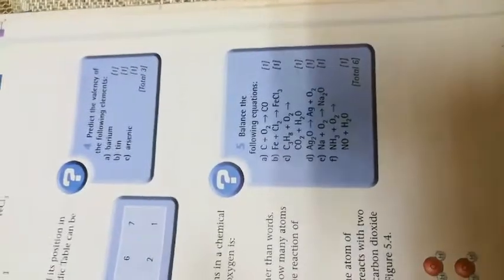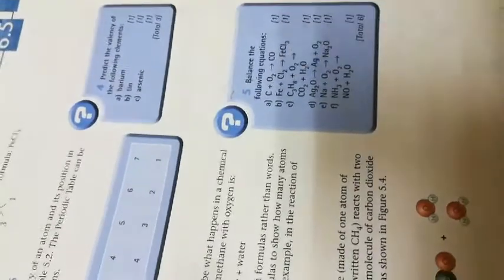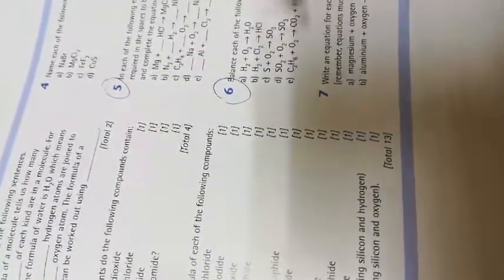Today we will explain question number 5 about the other 6 examples, and I will give you question number 6 as homework, so question number 5 and 6 as homework. You have to solve these 2 questions before Wednesday.